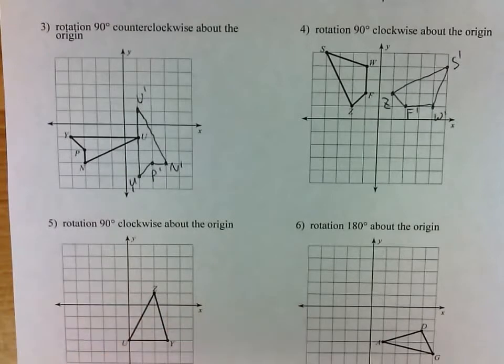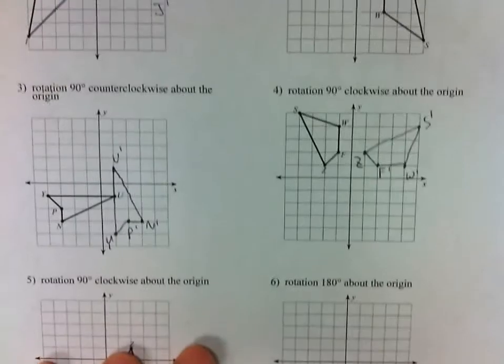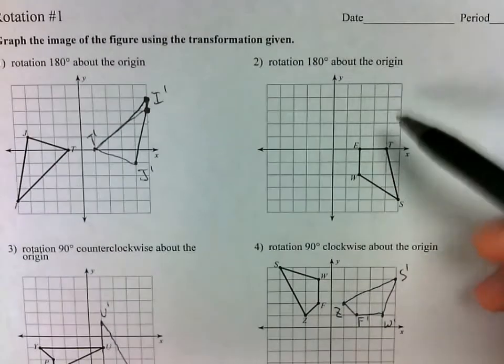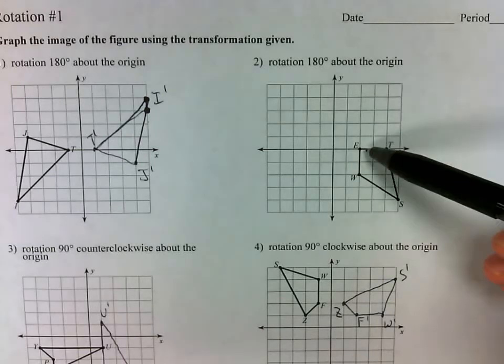Now the only rotations you're going to worry about today are all around the origin. Obviously you could turn from any point. We could, instead of rotating around the origin, rotate it 180 degrees around point E. Now that's going to be harder to do.